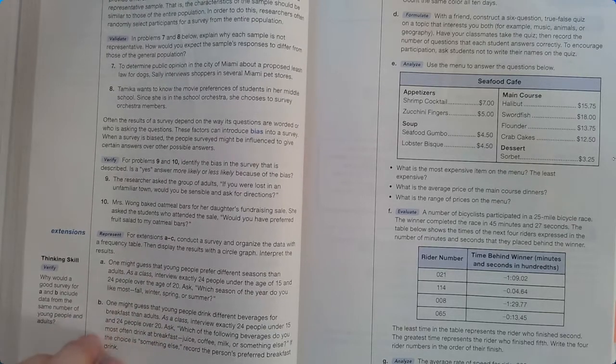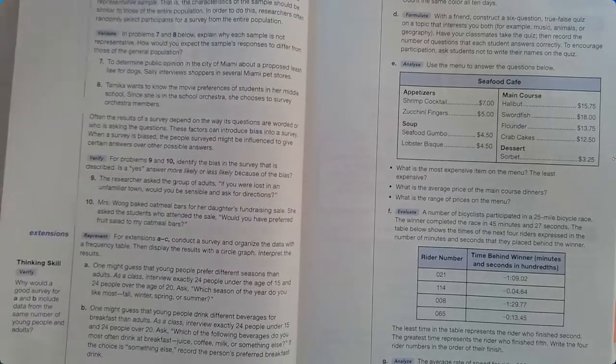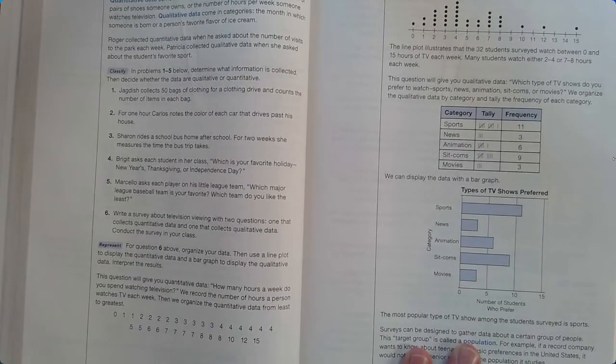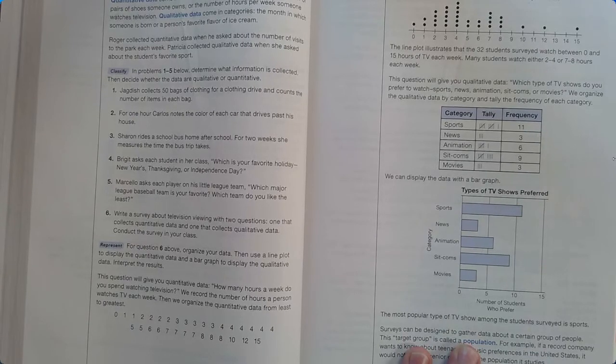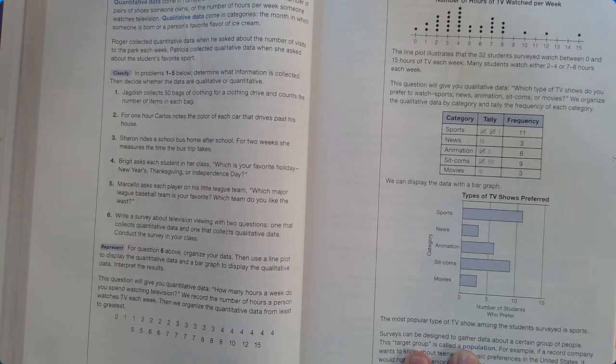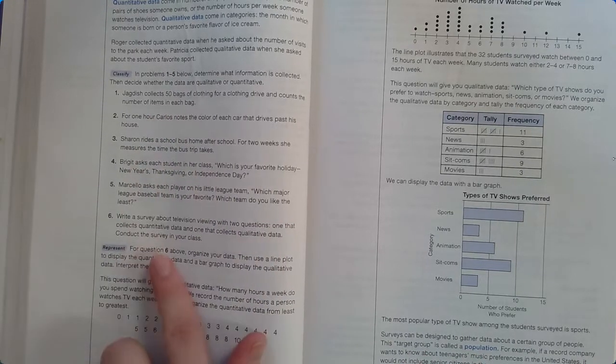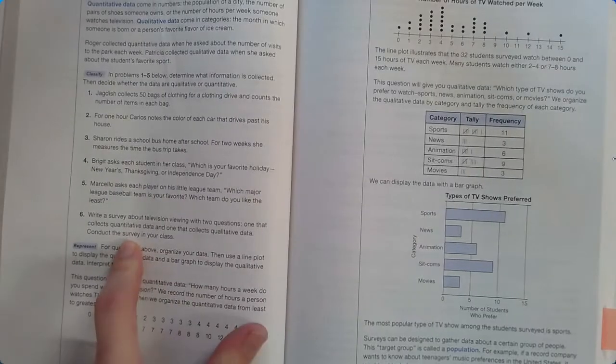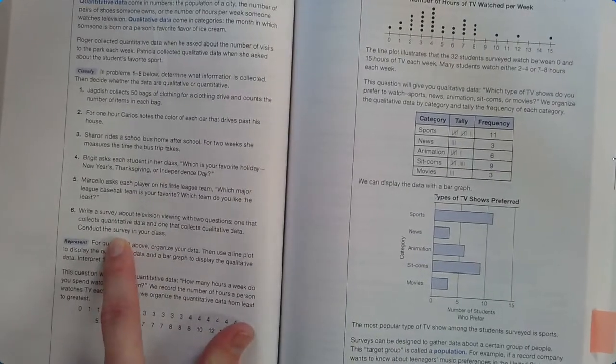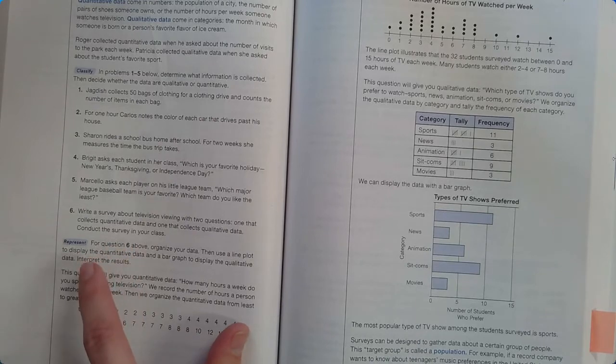So it is a little bit of work looking through all of this stuff, reading the different charts and seeing how it is done. But I do think it's important, okay? Also do 1 through 6. These are, you don't actually have to write these ones down. I would say just say them out loud to yourself, whether or not they're qualitative or quantitative.